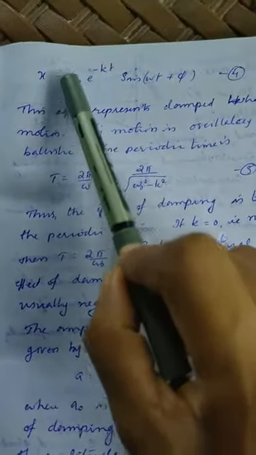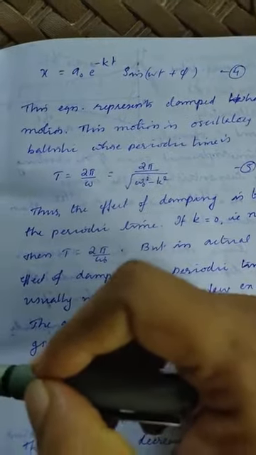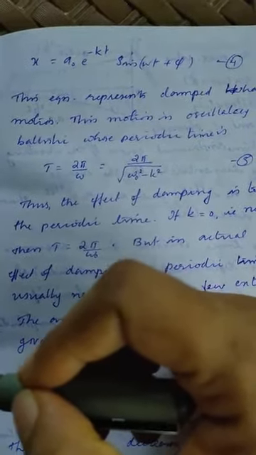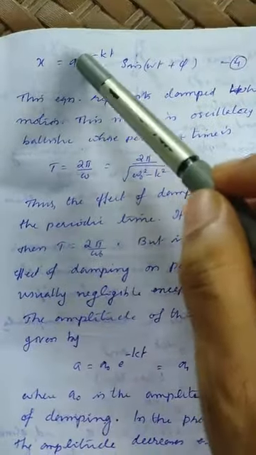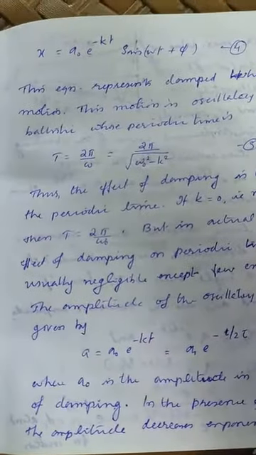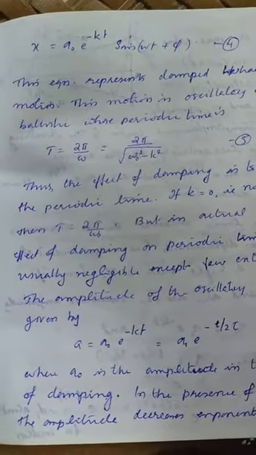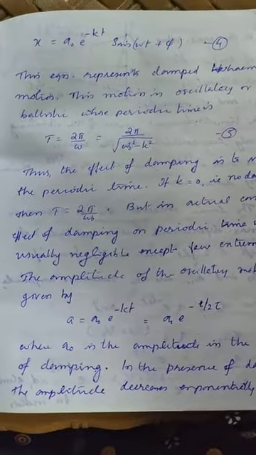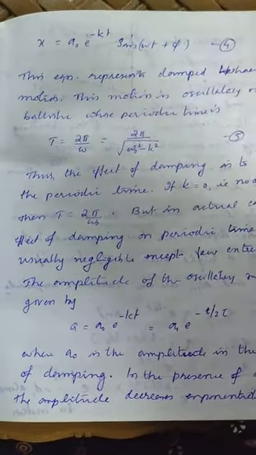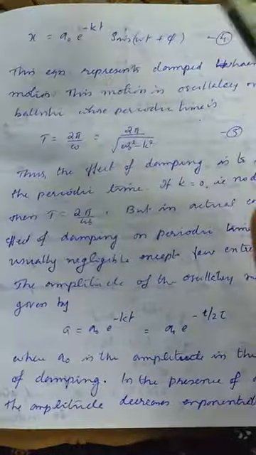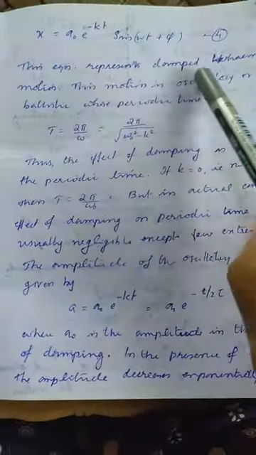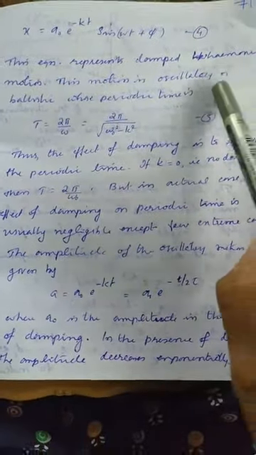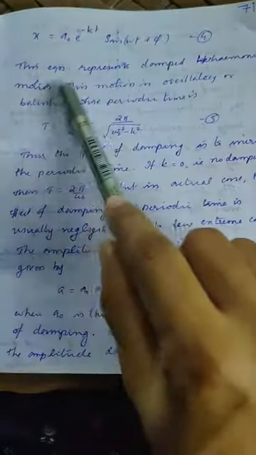Here we can use capital A0. I have used capital A0 in the previous equation. It's my mistake. Whether it is capital A0 or small a0, it's not a problem. And the meaning is it's the amplitude of oscillation, sin omega t plus phi. This equation represents damped harmonic motion.